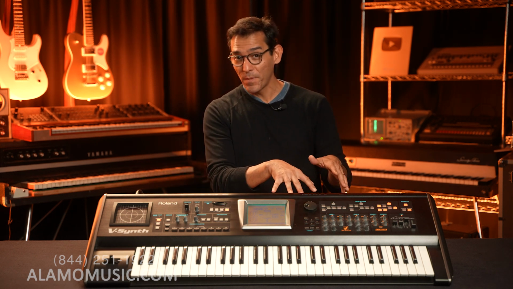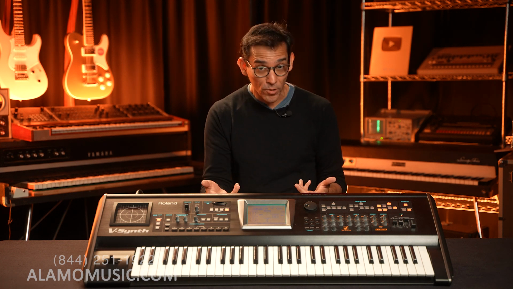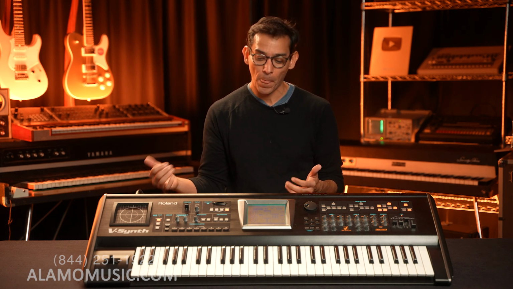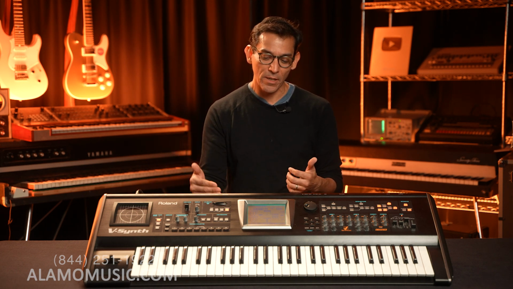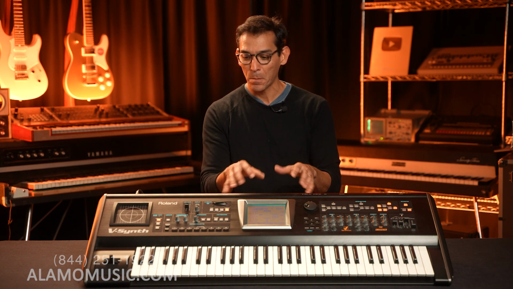On top of that, as mentioned before, loading in your own samples, whether it's a drum loop, a vocal sample, or a regular sample from an analog synthesizer, can really yield unlimited potential to anything you'd like to get achieved on this synthesizer.